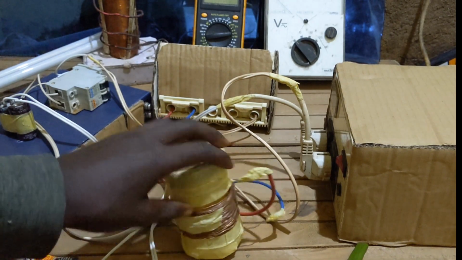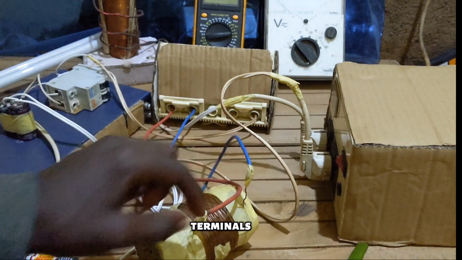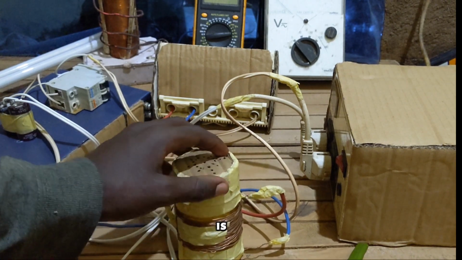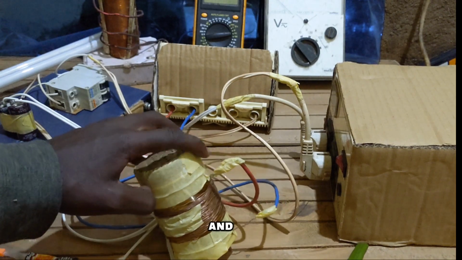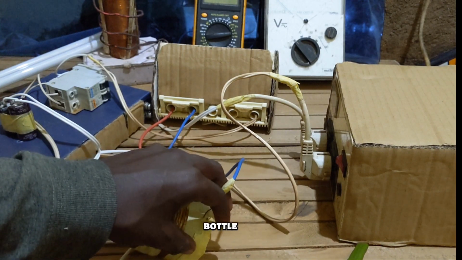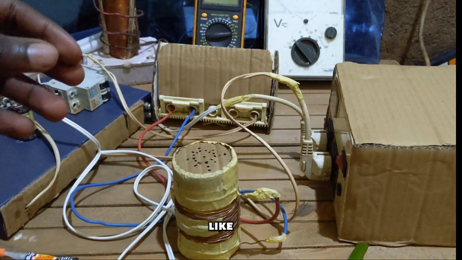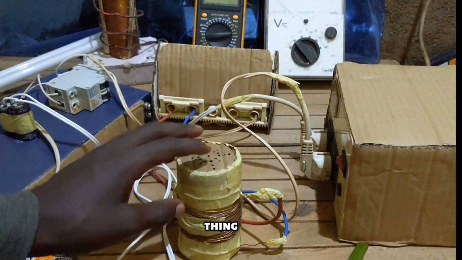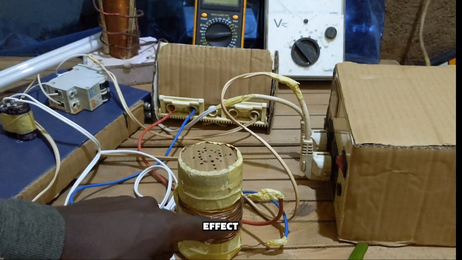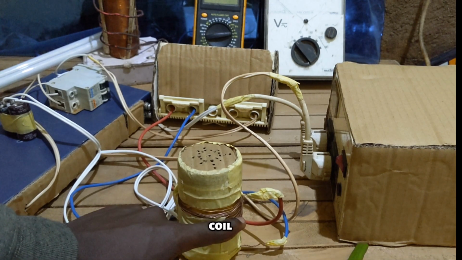As you already see, these are the electrostatic terminals. We have the positive here and the negative here. This coil goes inside. This one is on the bottle, inside of the bottle, and then this one, the blue one, actually is on the bottom, inside the bottle. The only reason that I used this design is to make the air inside this thing ionized, so that we can even be able to affect the ionized air with this kind of the resonating electromagnetic fields that we get from this coil.